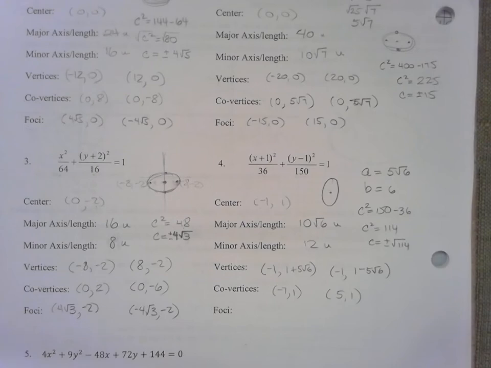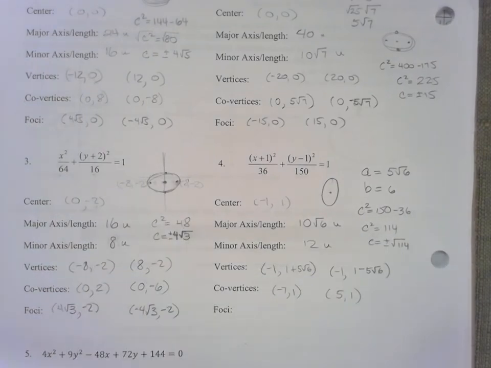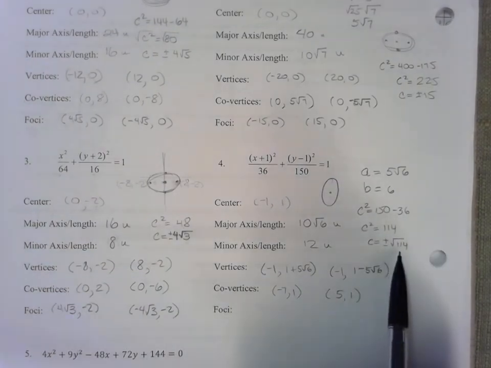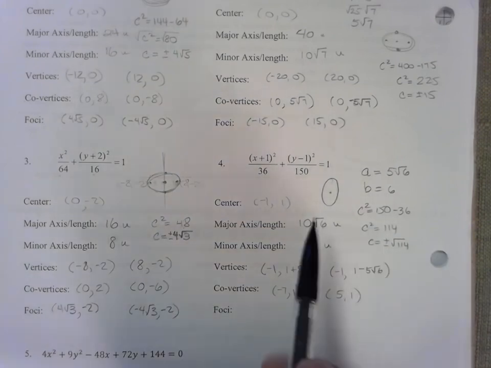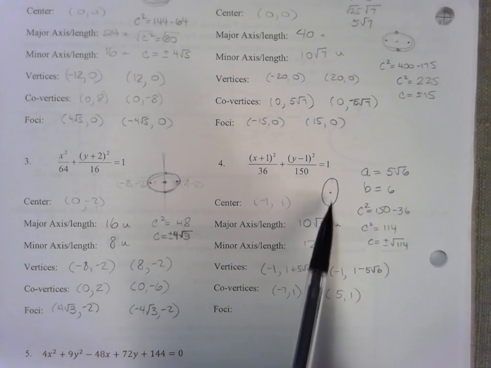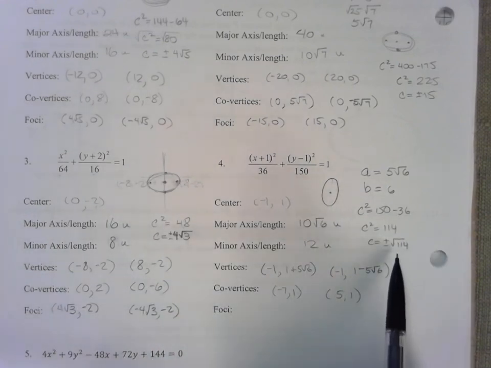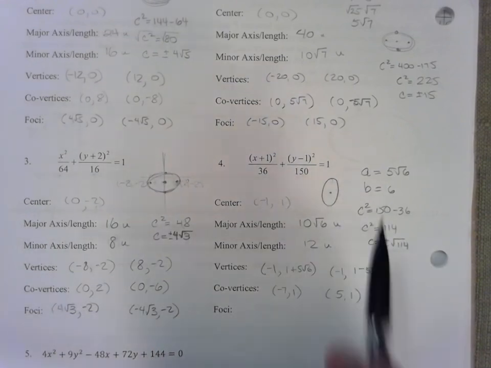How do I know that? Like 6 times 20 would be 120. This is 6 less than that. So it would be 6 times 19, or 2 times 3 times 19. No perfect square simplifies. We're just going to take this as our exact expression for that length of c. So the foci would be root 114 up and root 114 down. So you're looking at more than 10, less than 11 units away.